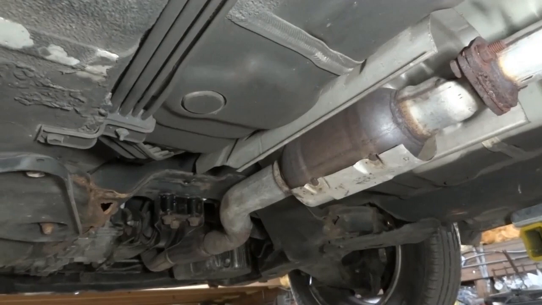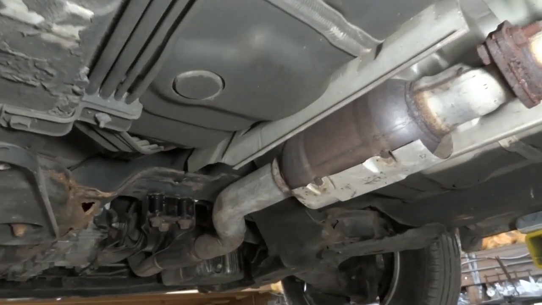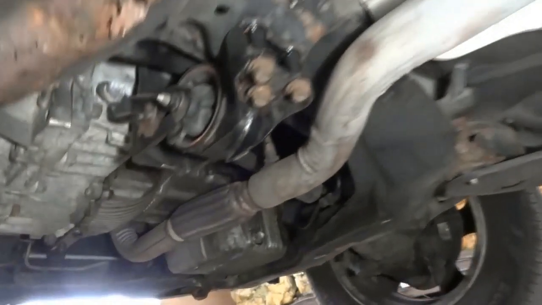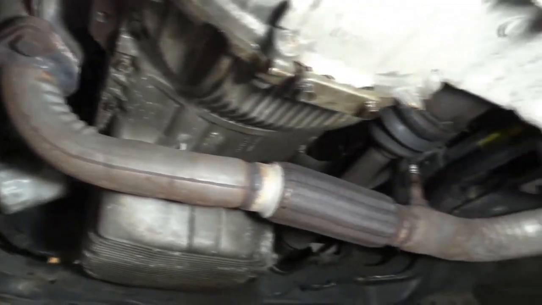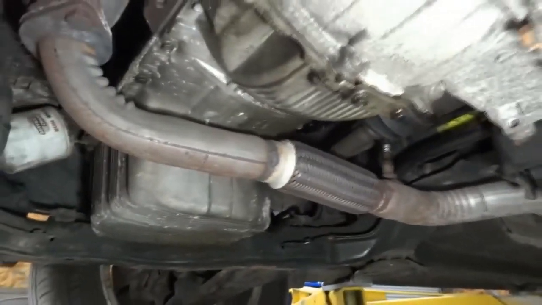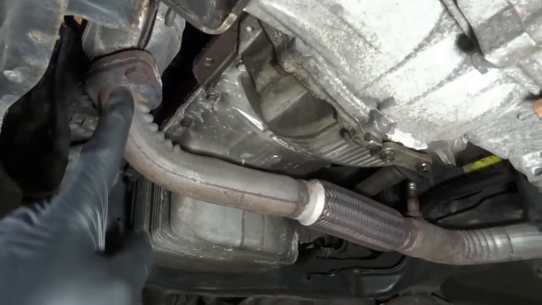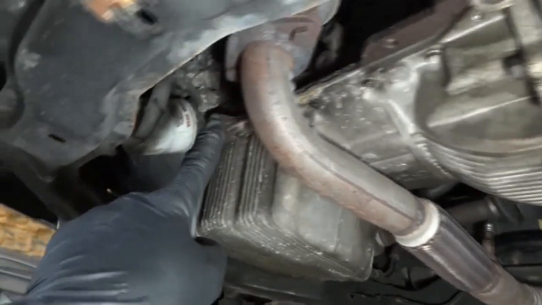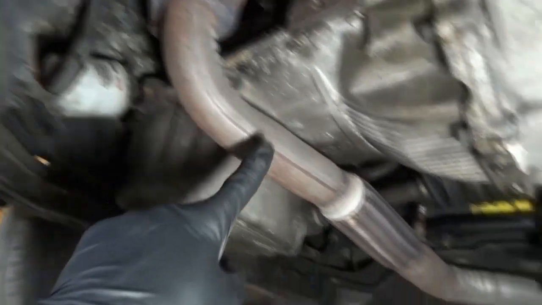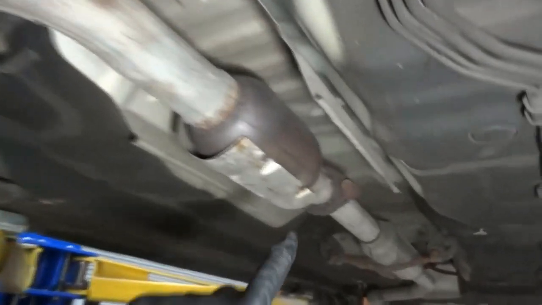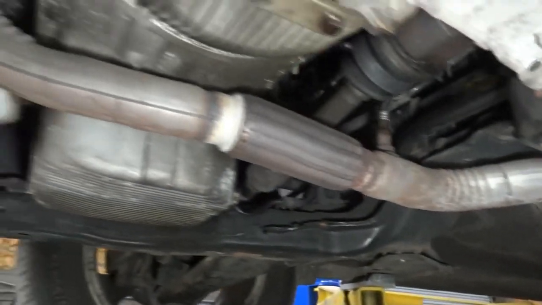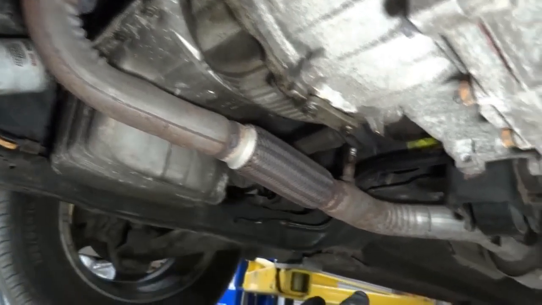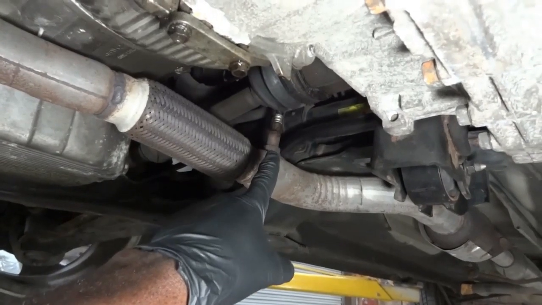All right, guys, we are under the vehicle. Here is our exhaust stream. So this is our downstream O2 sensor. There is our catalytic converter. So what I'm gonna do is I'm going to remove this down pipe. So I'm gonna undo these two bolts, this one and that one, and then I'm also gonna remove the bolt on this flange. So we're gonna remove this pipe. Since it's not really hard to remove, we're gonna get this out. I'm gonna disconnect this O2 sensor.